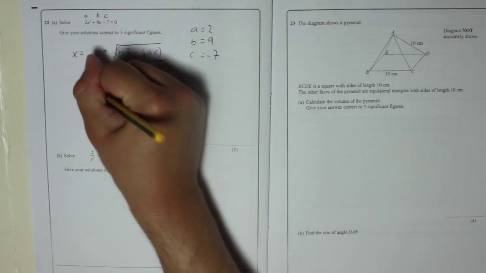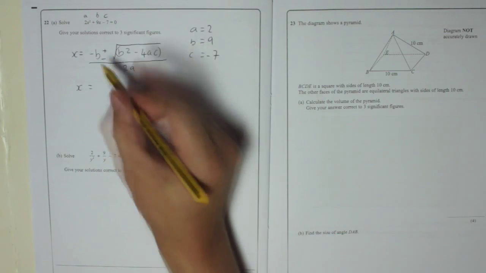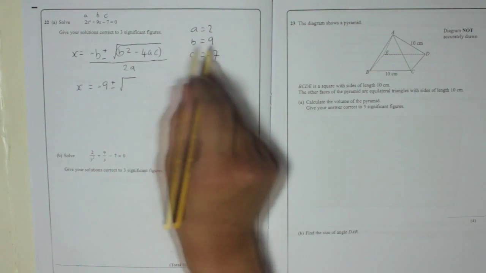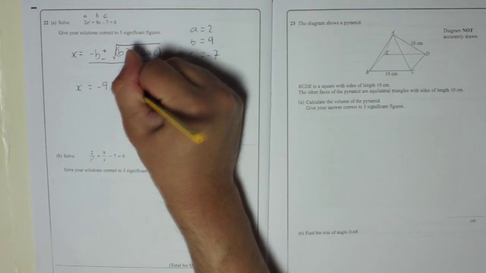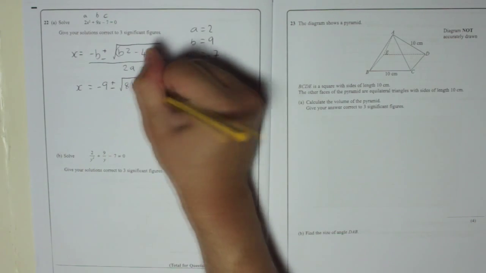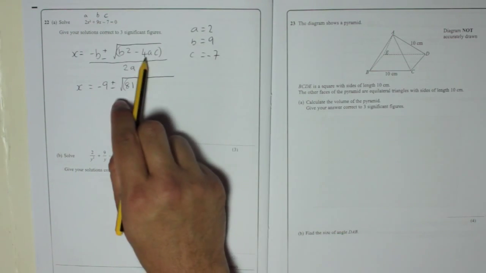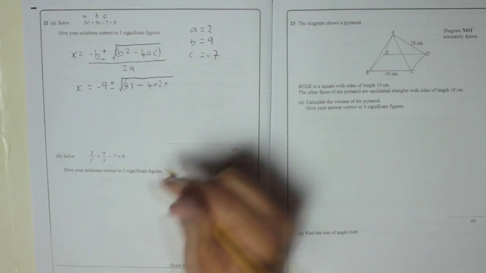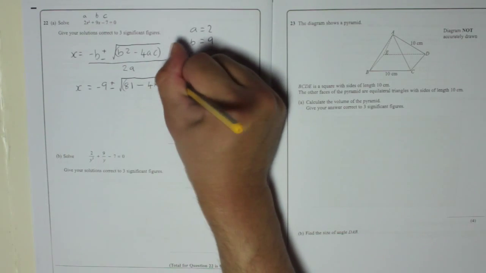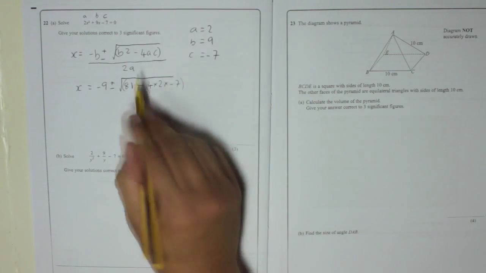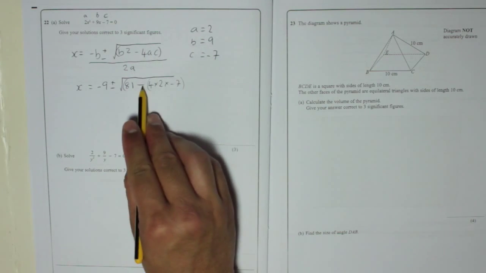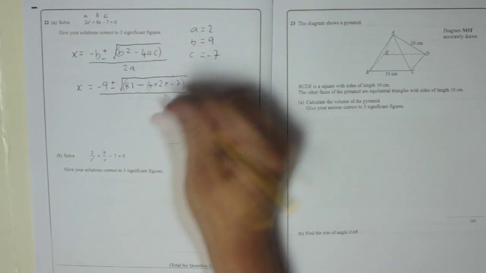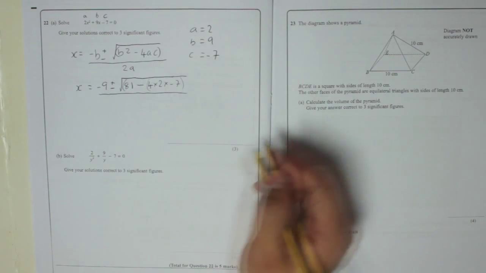So let's put it in. x equals minus b, that means minus 9, plus or minus square root of b squared, so 9 squared, I'll put that in now as 81, minus 4 times a, so times 2, times minus 7. Now I'm going to put these in brackets because it's minus whatever all that is, and I'm going to work that out next. All over 2a, so 2 times 2, which is 4.